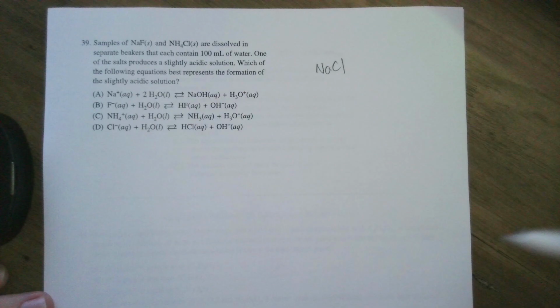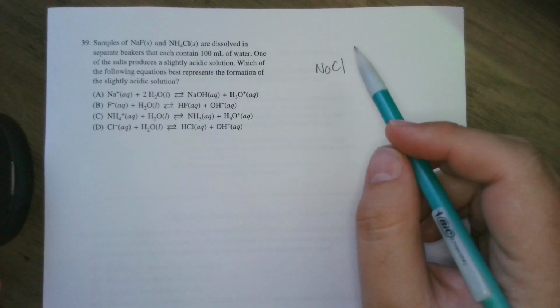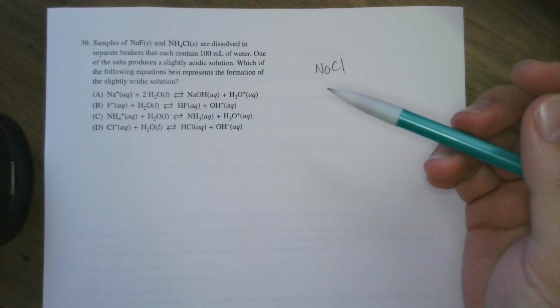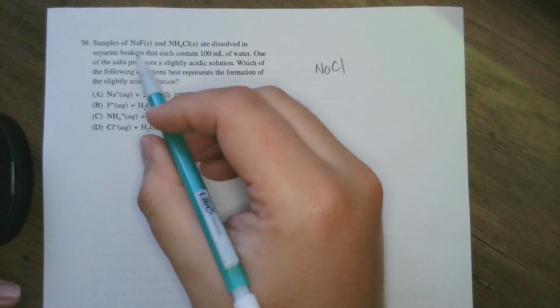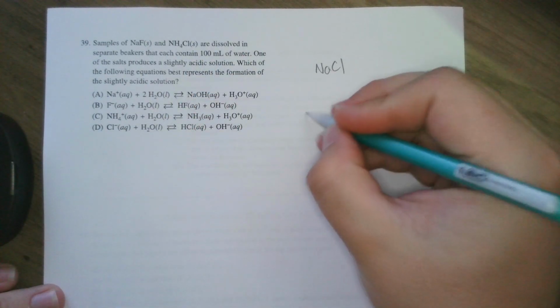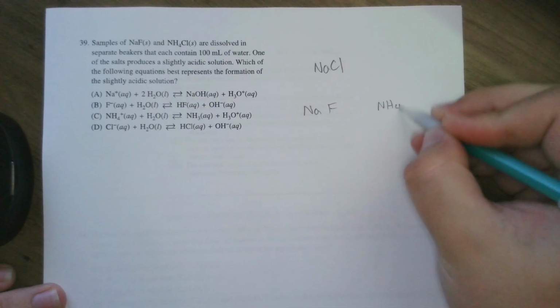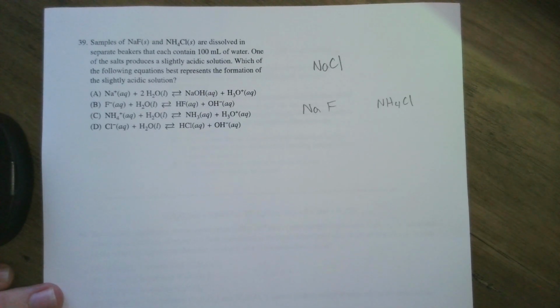And these are two examples of those kinds of salts. So first, I'll talk about how you know, and then I'll talk about how you could get the answer maybe without knowing. Okay, so NaF and NH4Cl. Here is not the most scientific way to figure it out. It's not looking at all the chemistry exactly, but this is a trick that always works.